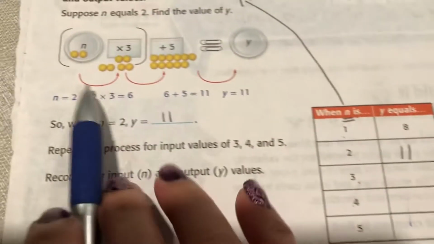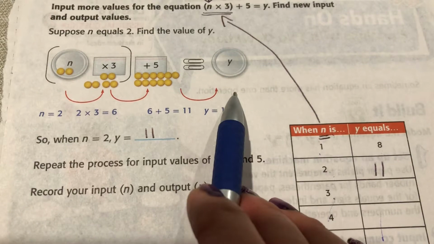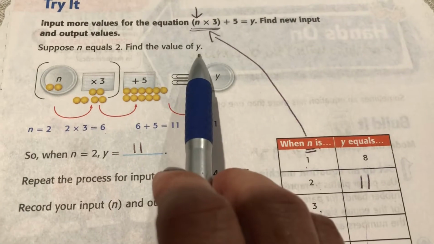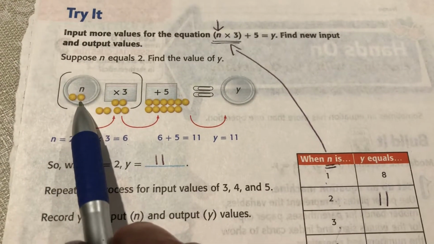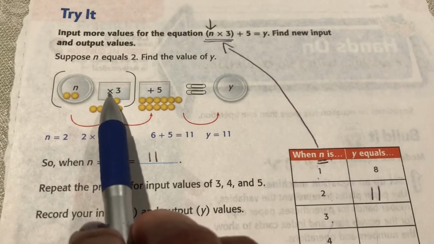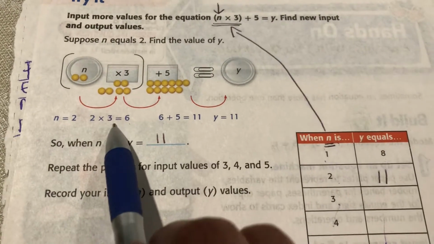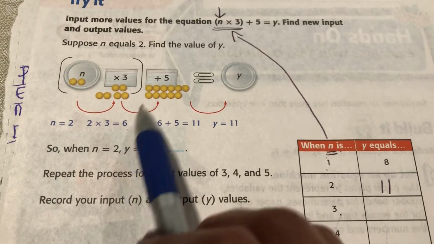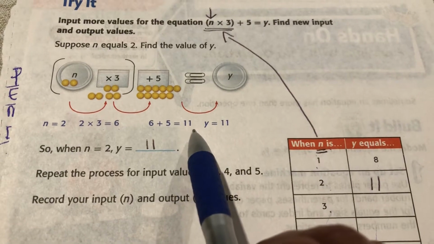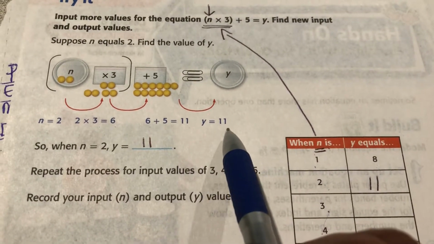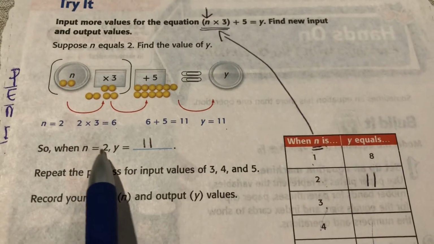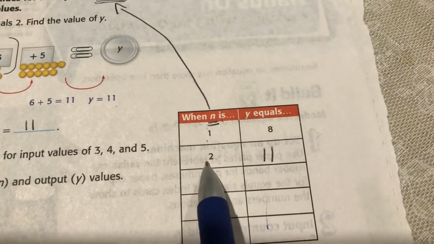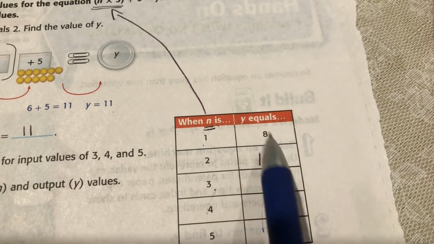All right, so we have a little diagram again. I think this is a little bit confusing, but they're saying, suppose n equals 2. Find the value of y. So if n equals 2, now you have the equation 2 times 3, which equals 6. Then you take that 6 and you finish the equation. 6 plus 5 equals 11. Therefore, y equals 11. So when n equals 2, y equals 11.